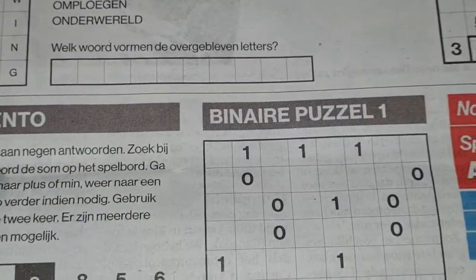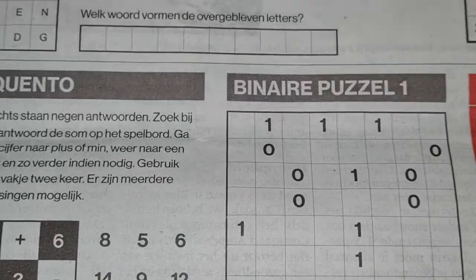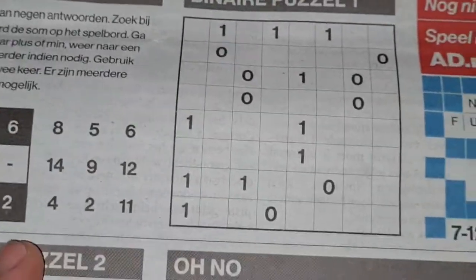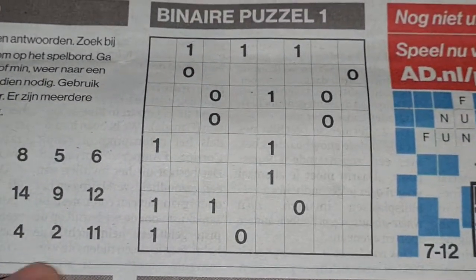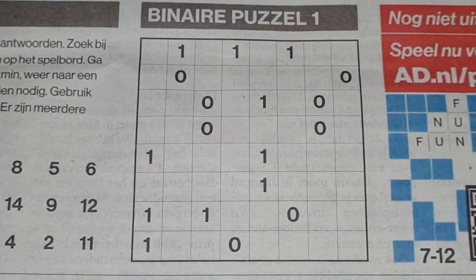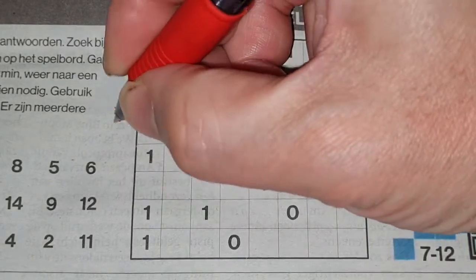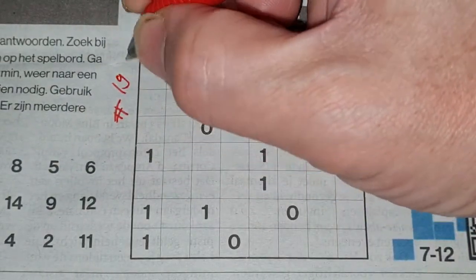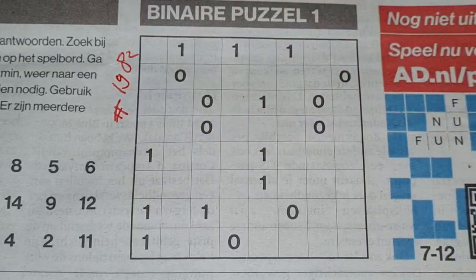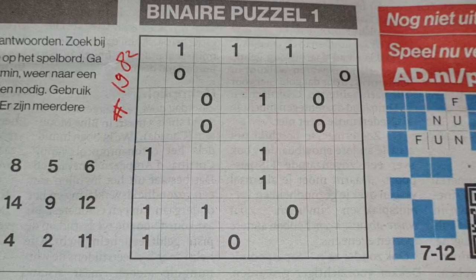Yes, the third Sudoku is a binary one. Binary Sudoku number 1. Yes, we have two binaries, but one of them I will solve. And that is this one, and this will be number 1982. Yes. All right, so let's get started.